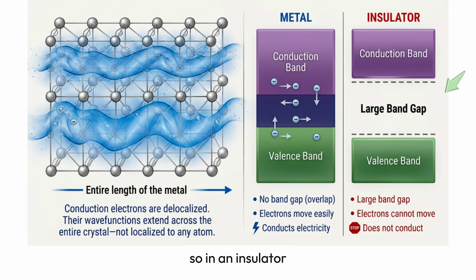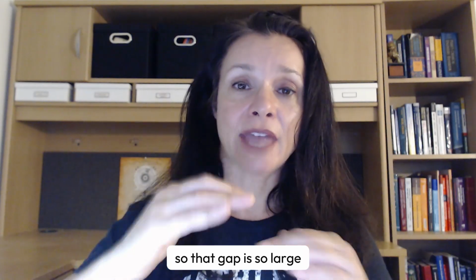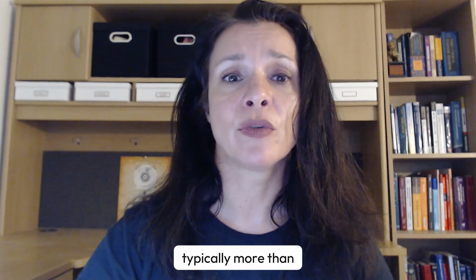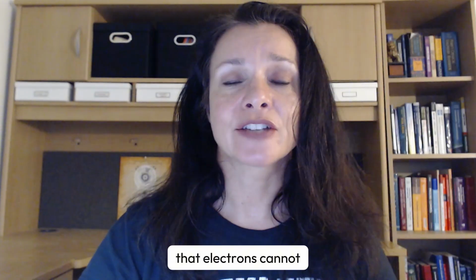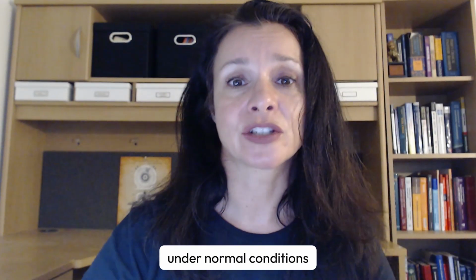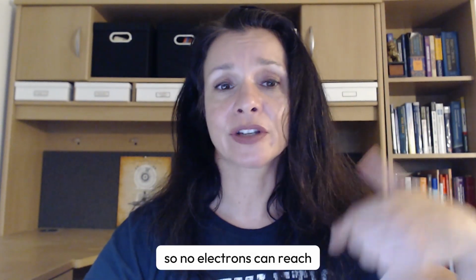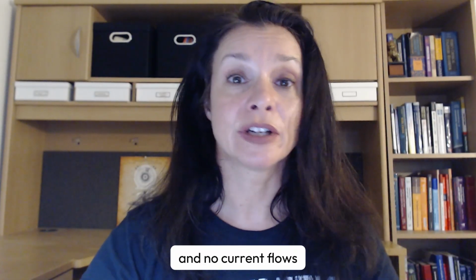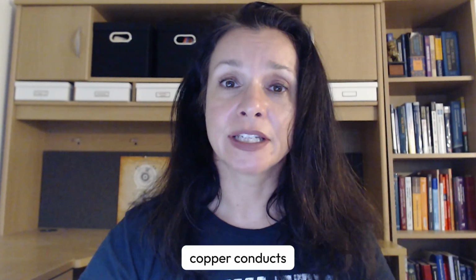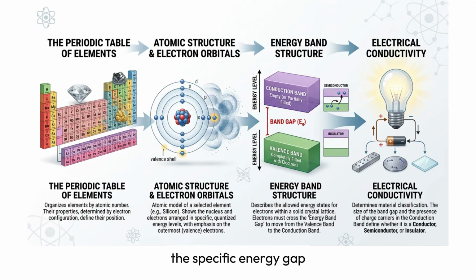In an insulator, like materials such as rubber, glass, and plastic, there's a large band gap between the filled valence band and the empty conduction band. That gap is so large, typically more than 5 electron volts, that electrons cannot jump across it under normal conditions. So no electrons can reach the conduction band and no current flows. This is why copper conducts and rubber insulates. It's due to the specific energy gap between their valence and conduction bands, a property that flows directly from their atomic structure and their position in the periodic table.